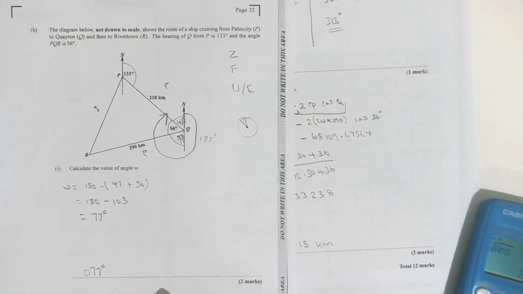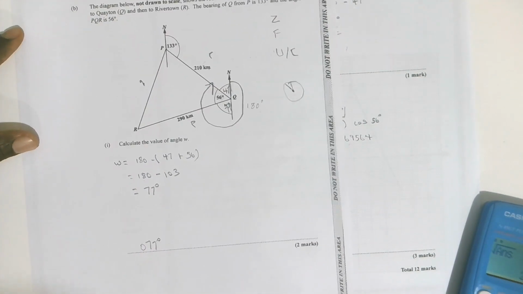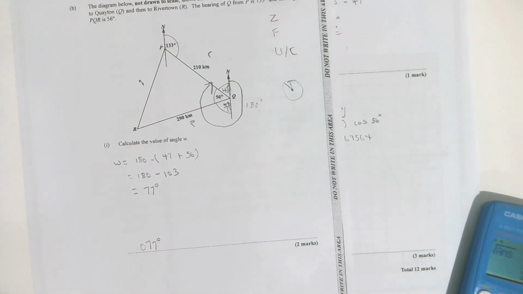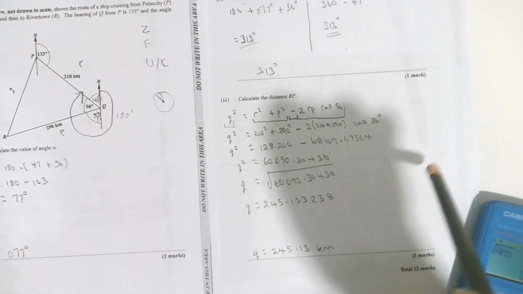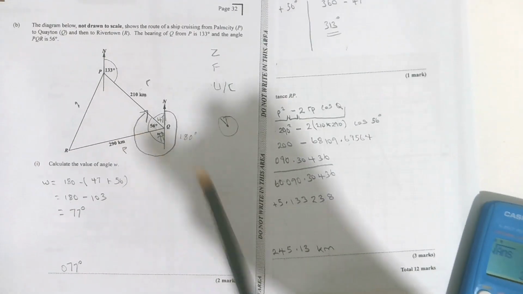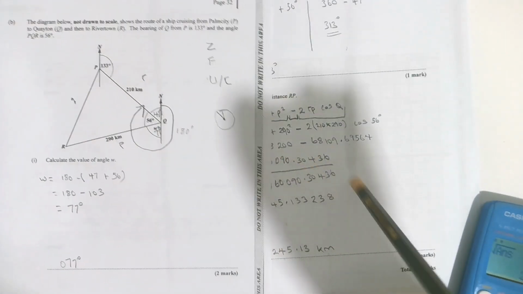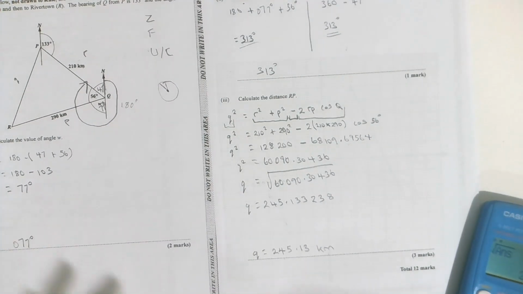So that is how we find our distance of q, or the distance in a triangle that is not a right angle triangle. We either use cosine or sine rule, depending on what values we're given. In this case, we use the cosine rule.